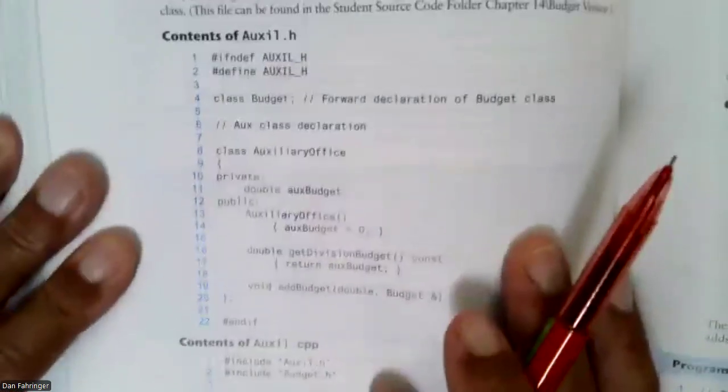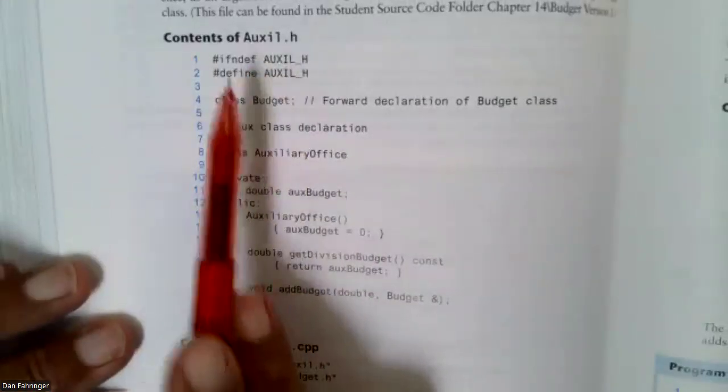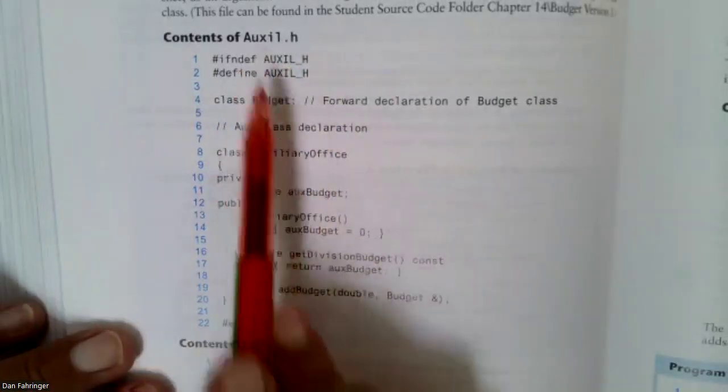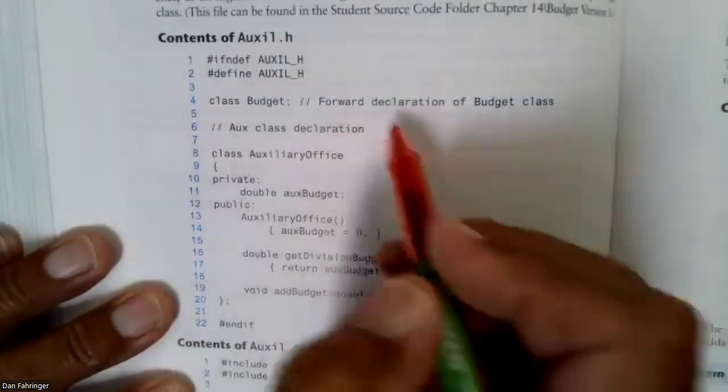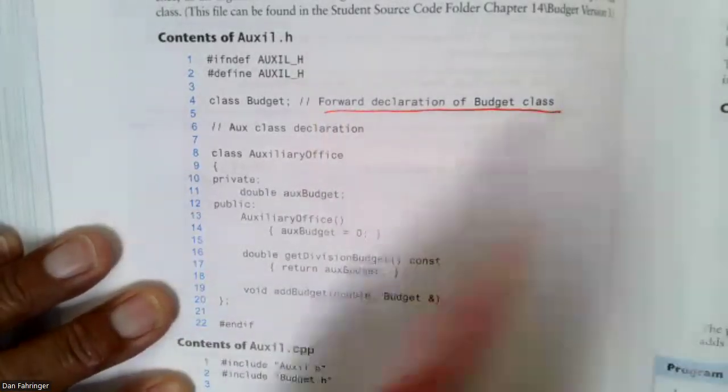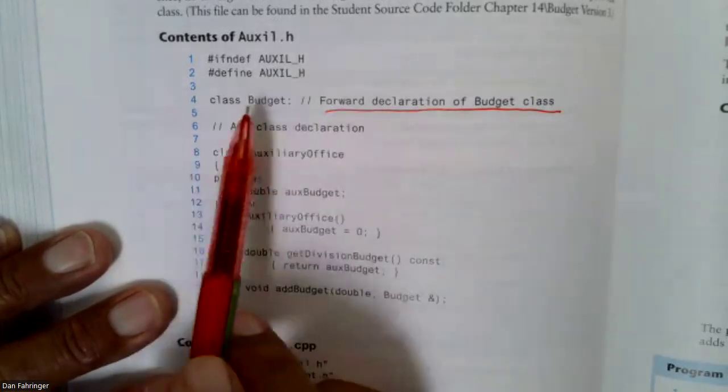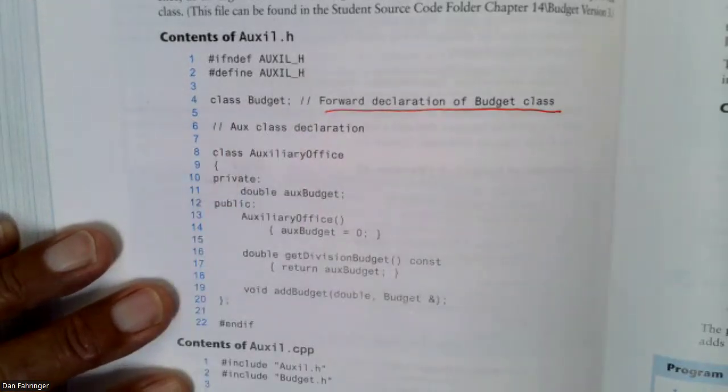All right, let's keep going here. I have auxiliary class. Okay, I'm defining it. I'm doing a forward declaration of budget class, which means, hey, I'm going to be using budget class. Just letting you know we're connected.